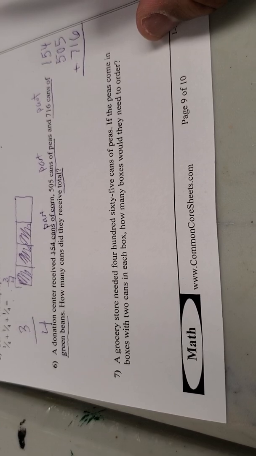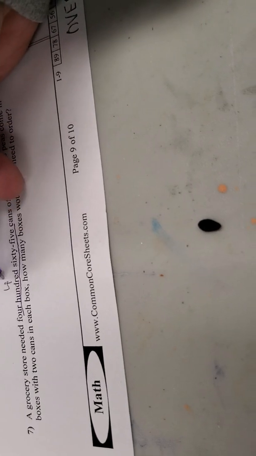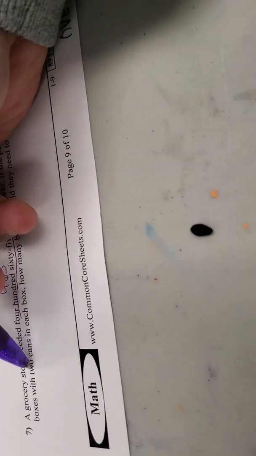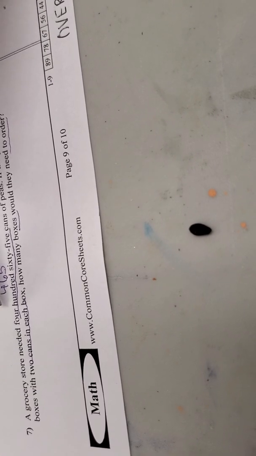Number 7, a grocery store needed 465 cans of peas. So I like to underline and write the numbers in. If the peas come in boxes with 2 cans in each box, how many boxes would they need to order? So they need these many cans of peas. The peas come in boxes with 2 cans in each box. So I'm dividing. And then I'll figure out my answer. Now, if I get a leftover, remember I have to round up because I need to know how many boxes. And I can't have a remainder as my answer. So don't forget that if you have remainders. But this is division. So look for that. Okay, there's some on the back.